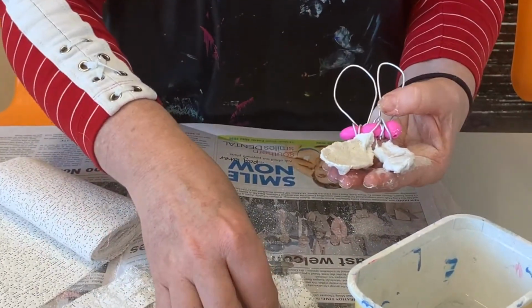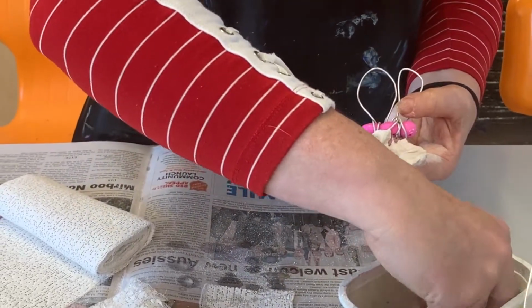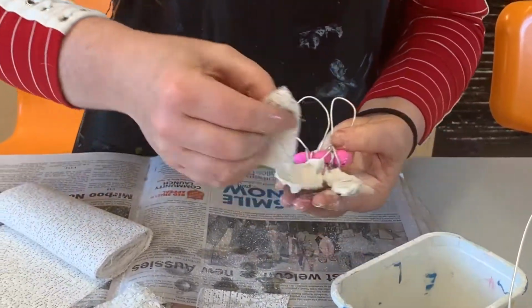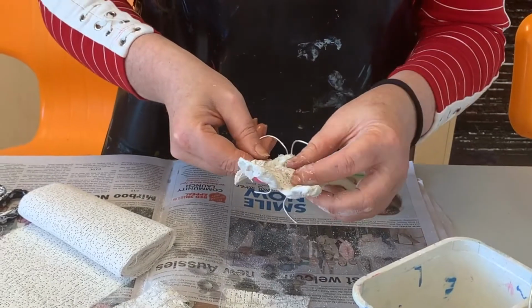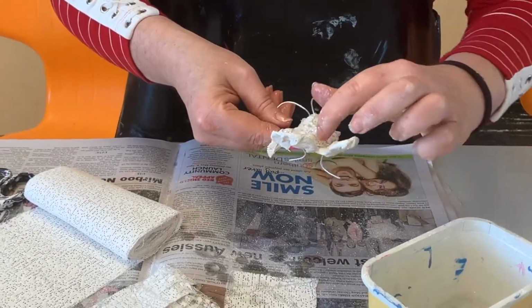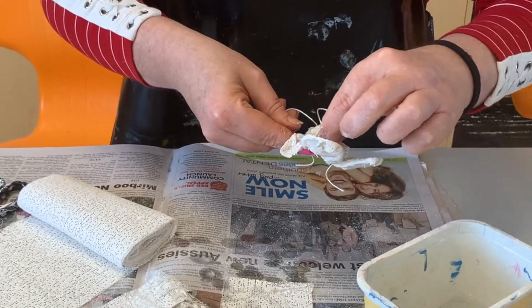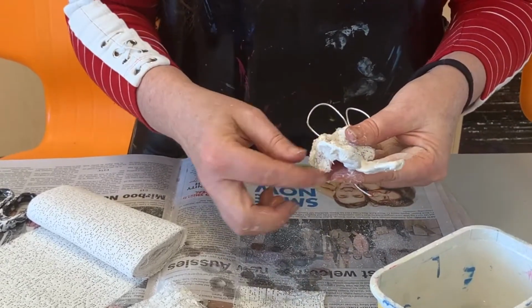So I'm going to get a smaller piece now. Goes into the water. And I'm going to put that over my body. Tuck that in.